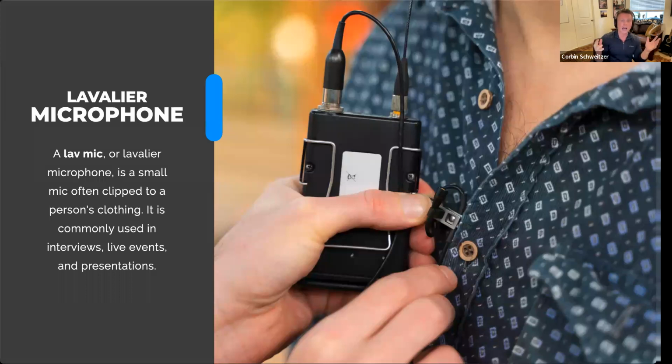A lav mic, right? So a lav mic or lavalier mic is a small mic, often clipped to a person's clothing. It's commonly used in interviews, of course, live events and presentations. The best part about lav mics is they allow for hands-free recording, right? They're also less susceptible to wind noise and other environmental sounds.